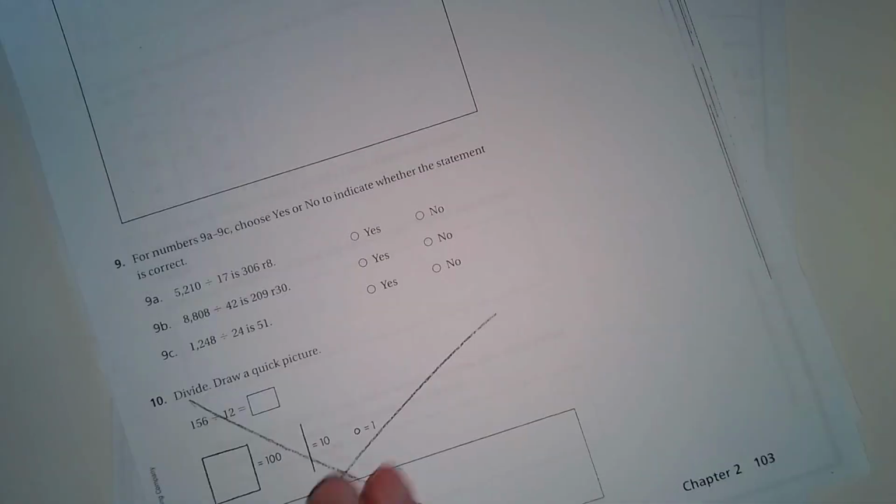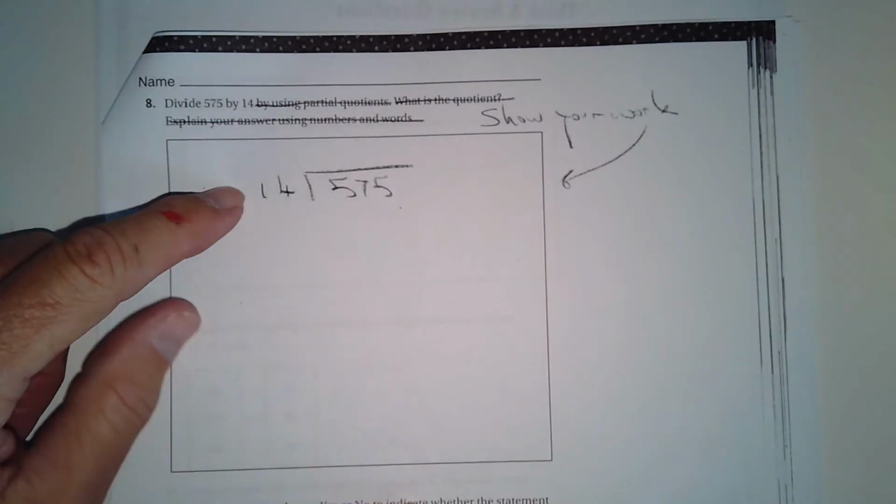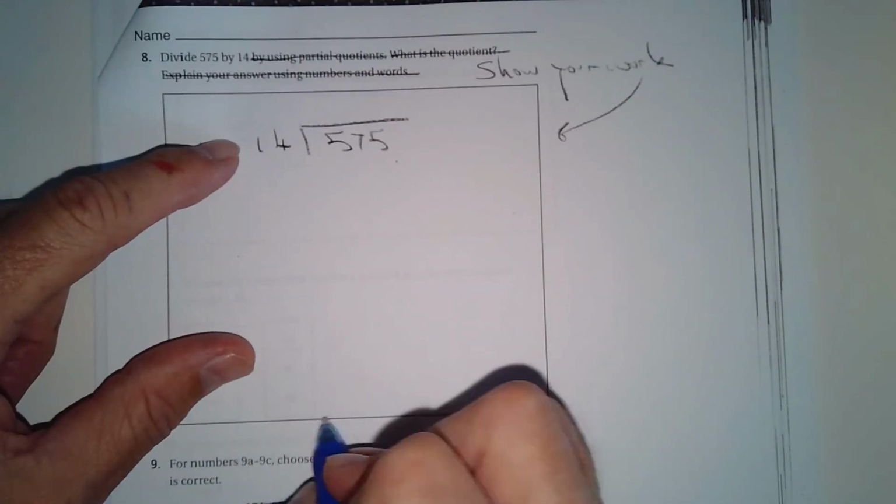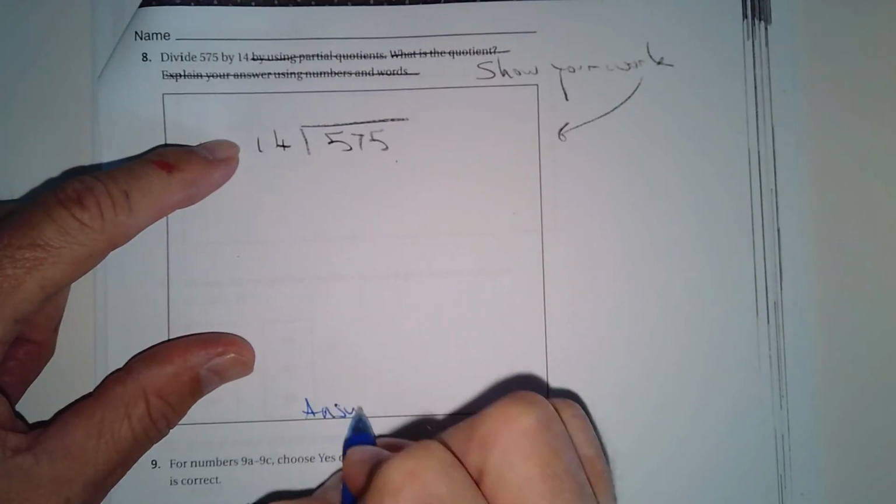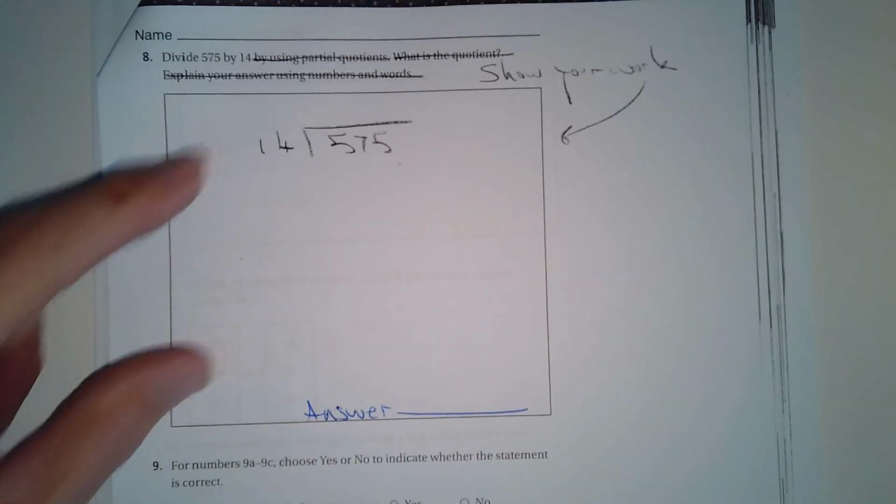Next page. Page 103. Divide 575 by 14. That's all. Just do it. And then put your answer. In fact, everybody right down here at the bottom of the box. And just put your answer down there.